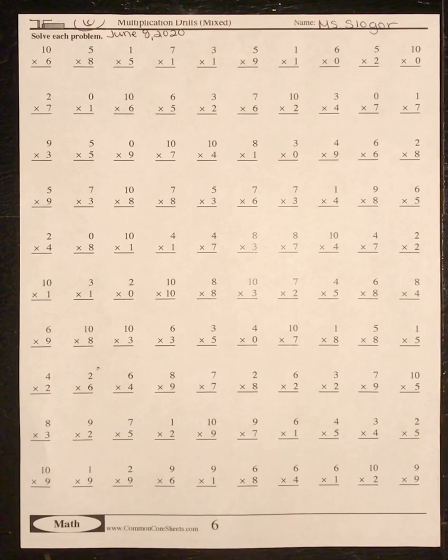This is week 6, day 1, multiplication drills mixed. So we have June 8th here. I'm going to go through our helpful little hints for doing multiplication problems. Our first rule is to remember that any number multiplied by 0 is 0.